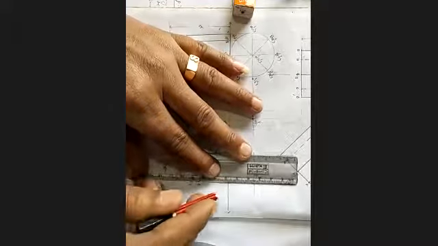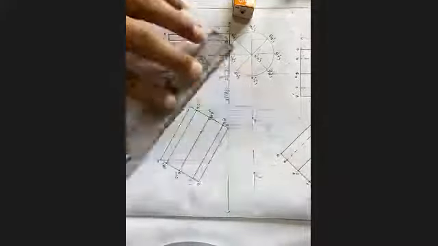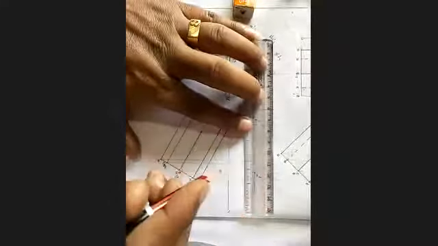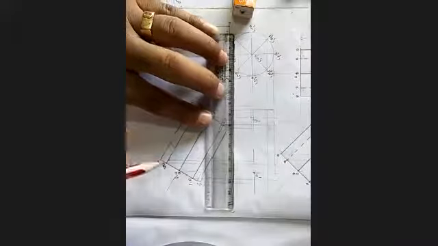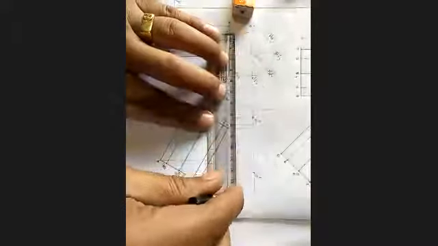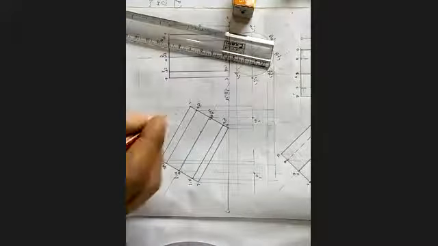This line. Project all the corresponding points parallel to this point. This point, already it is in line. This point. See, now carefully name the change.